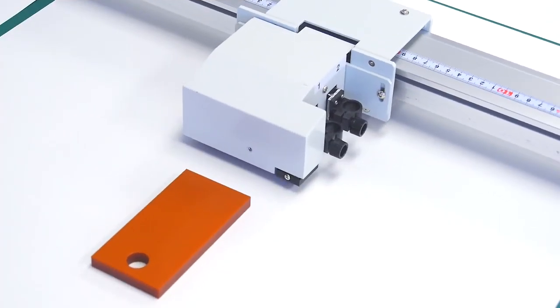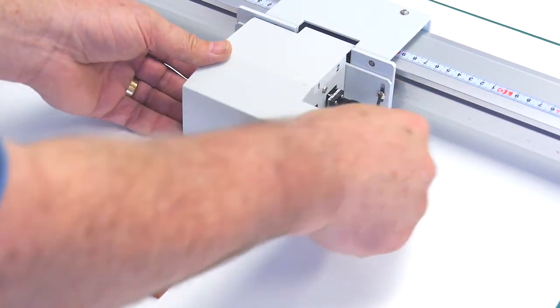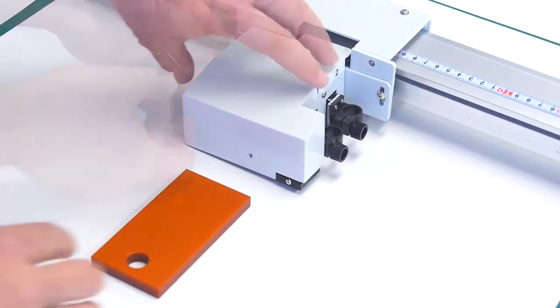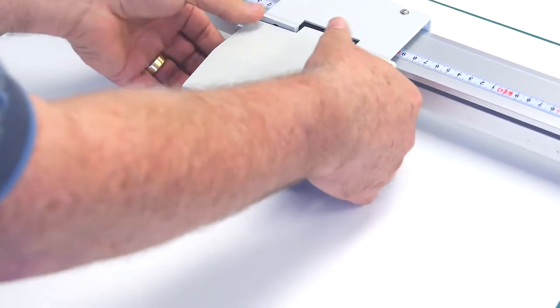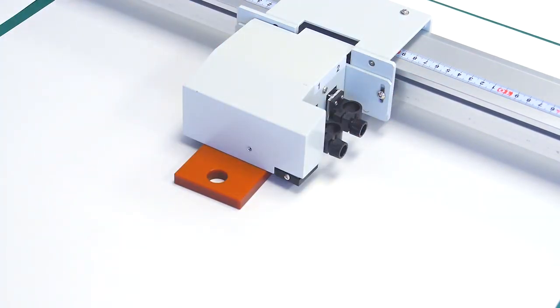There will be times when the tool head will have to be adjusted according to the thickness of the material. This generally has to be done when switching materials that have a significant difference between their thicknesses. To raise or lower the tool head, loosen the two side screws on each side of the tool head. Lift the head and place the orange spacer block that was supplied with the unit under the tool head. Lower the tool head onto the orange block so that it's level, and then tighten the screws.